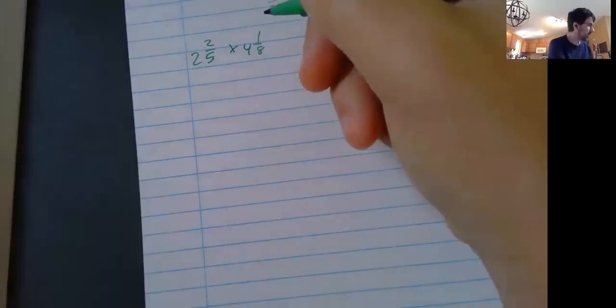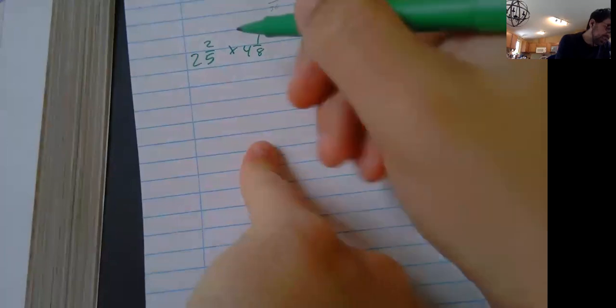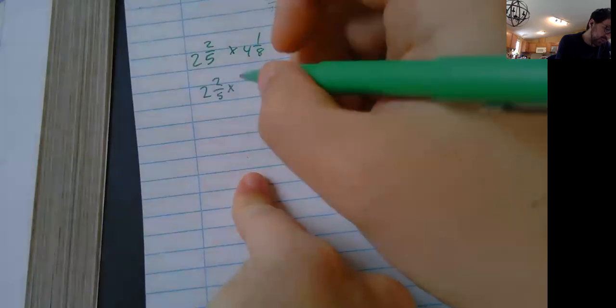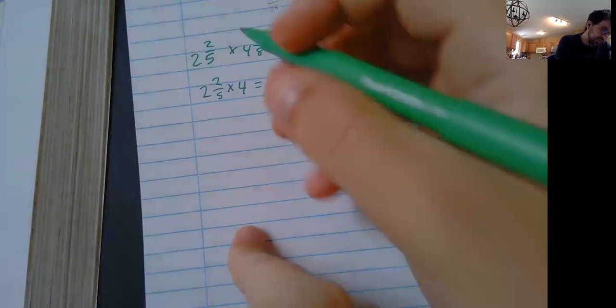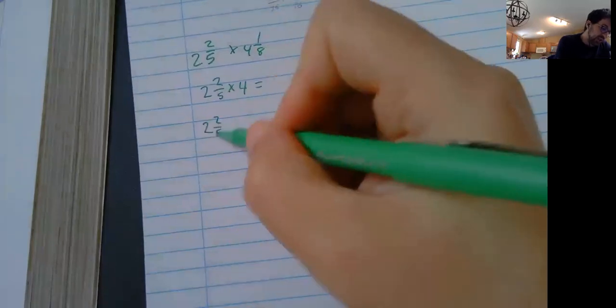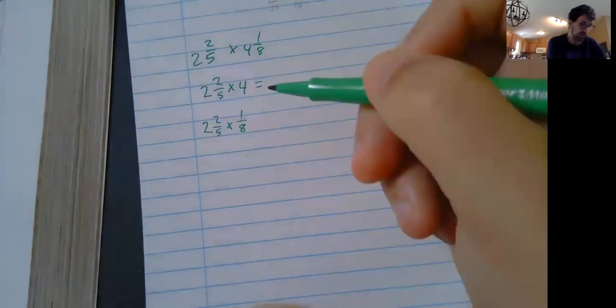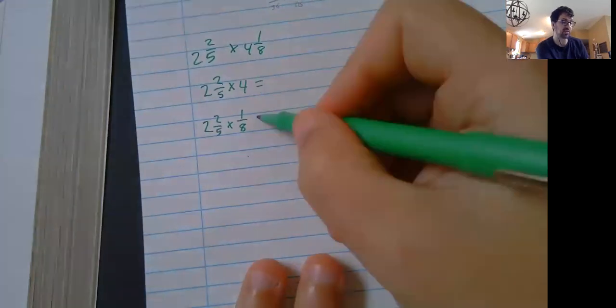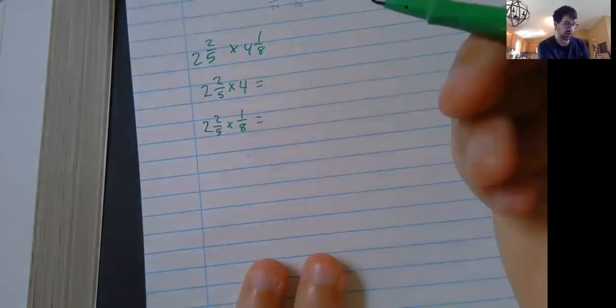Okay, so this is what we're dealing with here, right? Our goal is to get the answer of 9 9/10. So let's see if we can do that. Let's separate the 4 and the 1/8. So we're going to go 2 2/5 times 4, and then 2 2/5 times 1/8. If we do this and add these two parts together, we should get our answer, right?